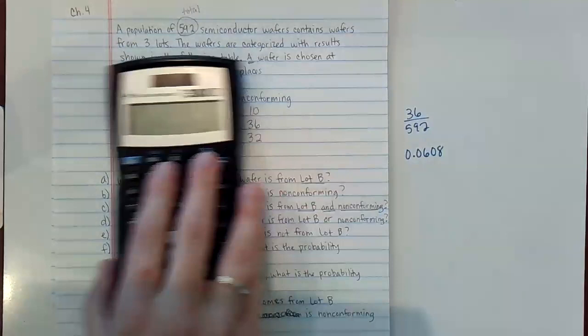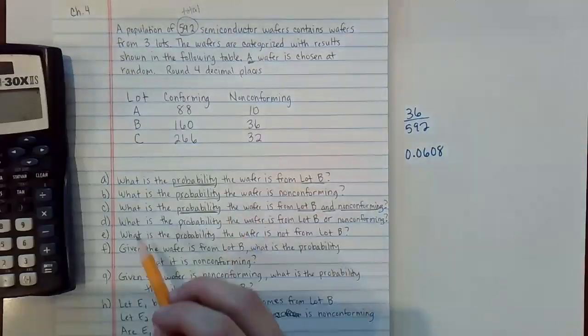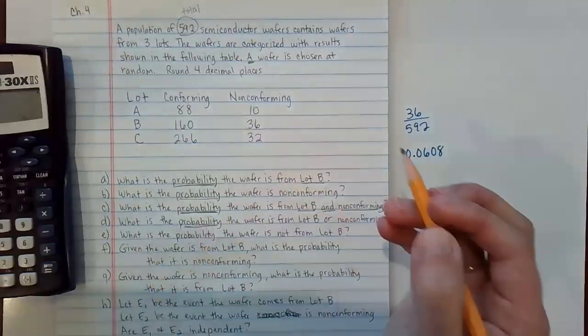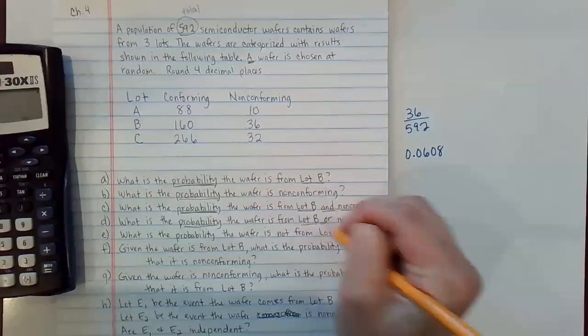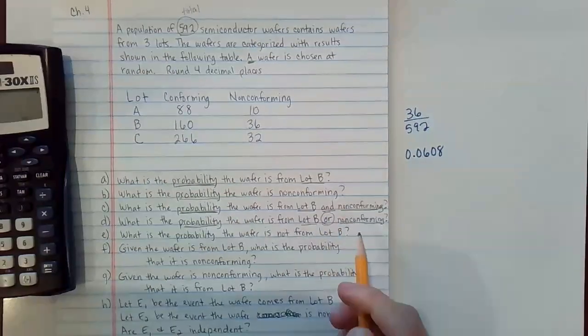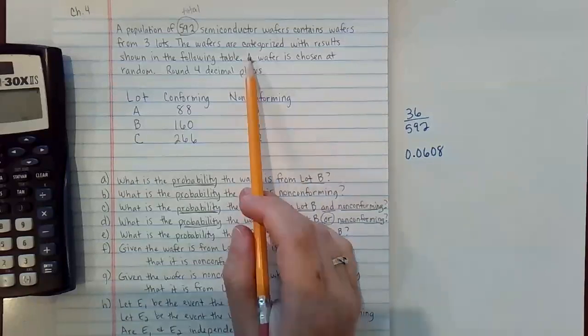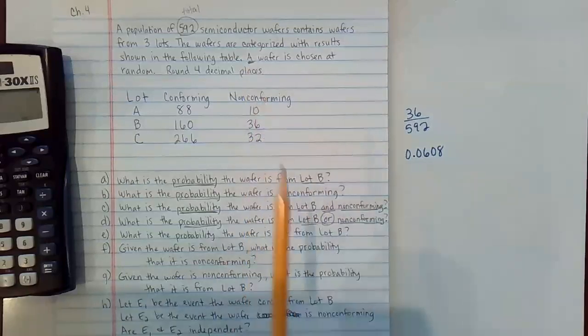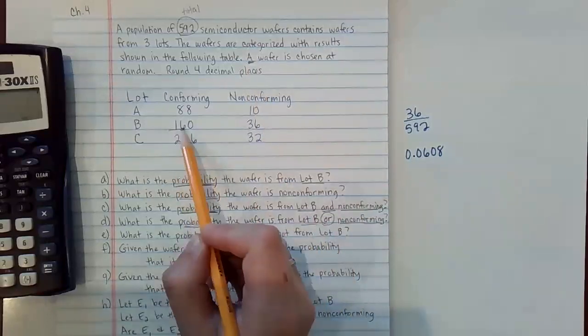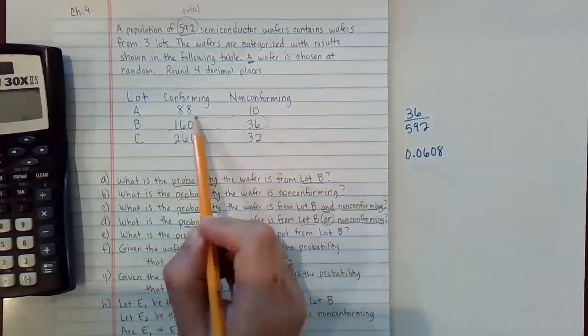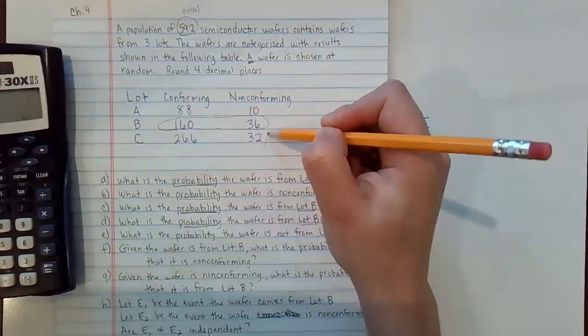Right, letter D says, what is the probability that the wafer is from lot B or non-conforming. Okay, so we are choosing our wafer, and we want our wafer to either be in the category of lot B or non-conforming. So I'm going to go ahead and circle. Here's our lot B. Here's the non-conforming.